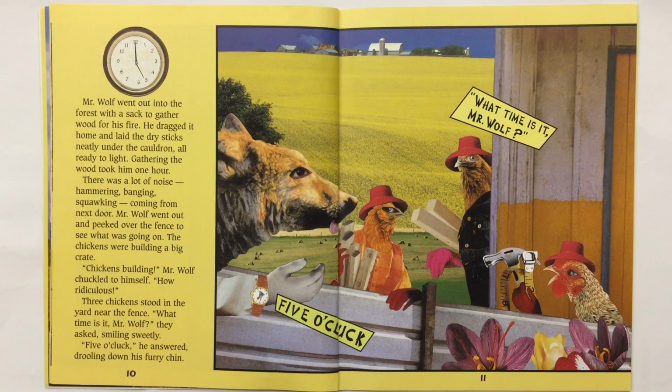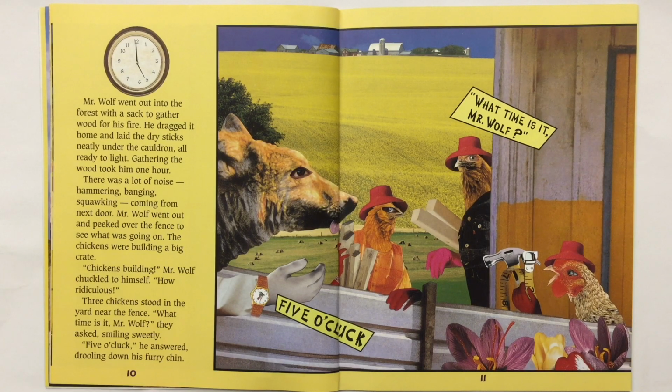Mr. Wolf went out into the forest with a sack to gather wood for his fire. He dragged it home and laid the dry sticks neatly under the cauldron, all ready to light. Gathering the wood took him 1 hour. There was a lot of noise, hammering, banging, squawking, coming from next door. Mr. Wolf went out and peeked over the fence to see what was going on.